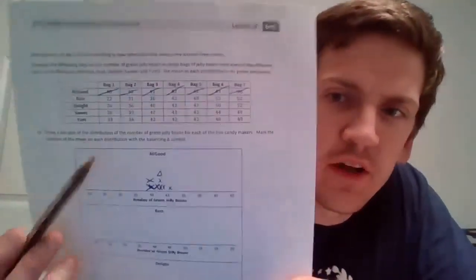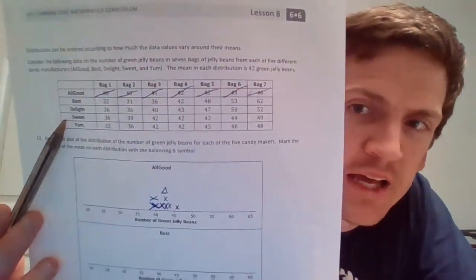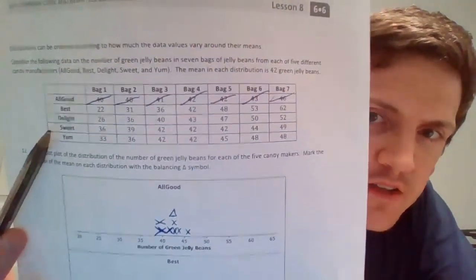But maybe we'll find some dot plots that stay closer to the 42, or maybe this first one is going to be the one that has the least variability. Maybe it's the one that's going to be keeping its data points closest to the average, in other words. Okay, so I'm just going to keep going with these. I'm going to make a dot plot for the next option. If I just follow my table down, my next option appears to be best. So on best, I'm going to make its dot plot right here.